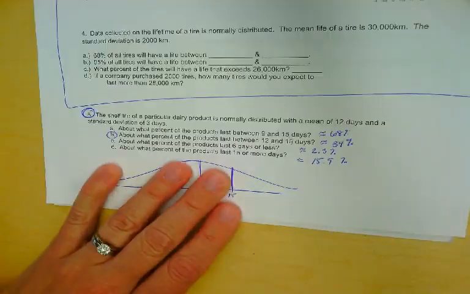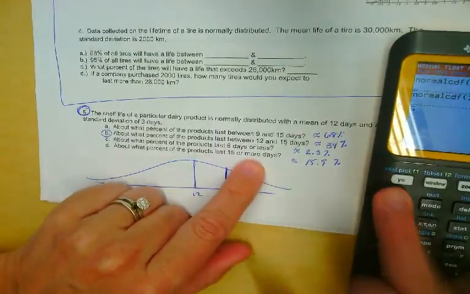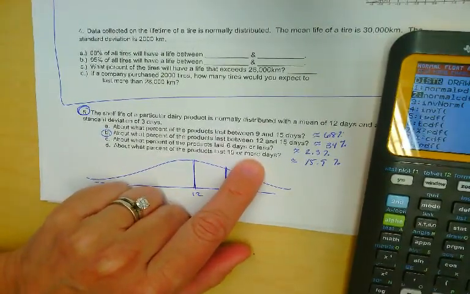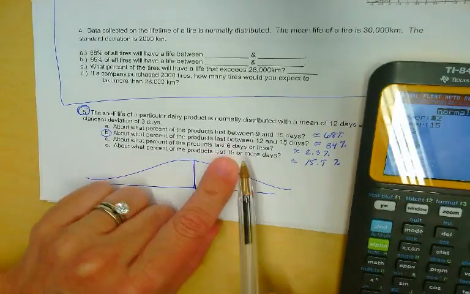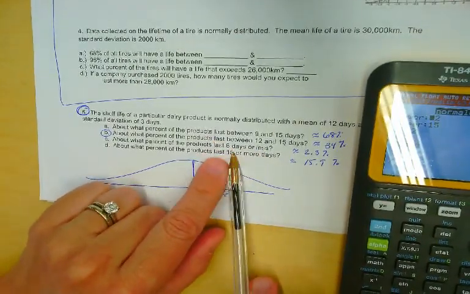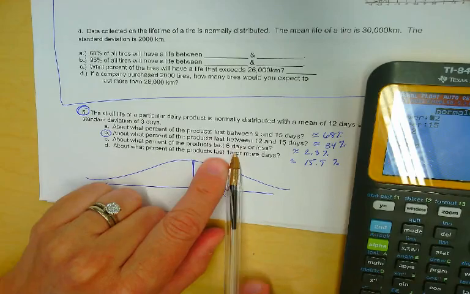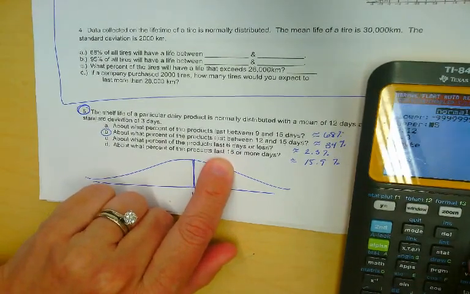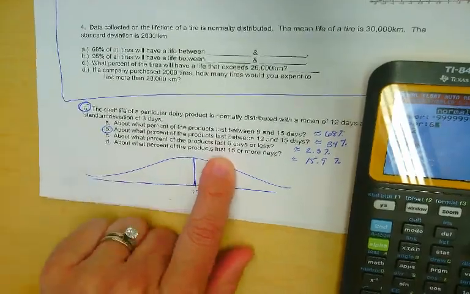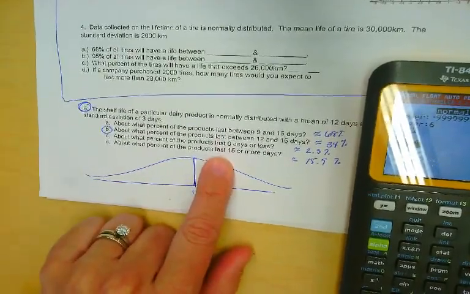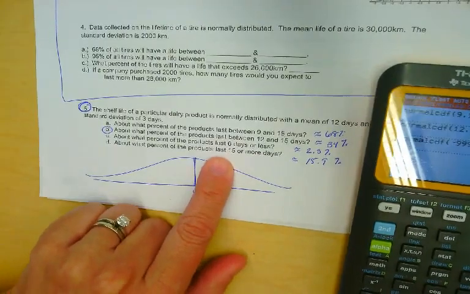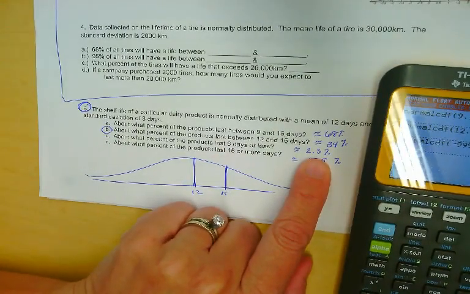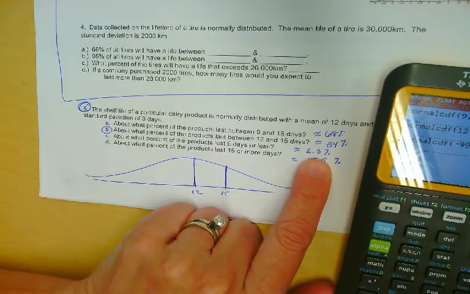Okay, so let's try typing in 6 or less here. Pull up second distribution, norm CDF. Now, if I want 6 or less, is 6 my upper or my lower? 6 is my upper, so my lower is negative 99999, and 6 for my max. Then paste. Did we get the same percentage? 2 point, if I round that, 2.3.